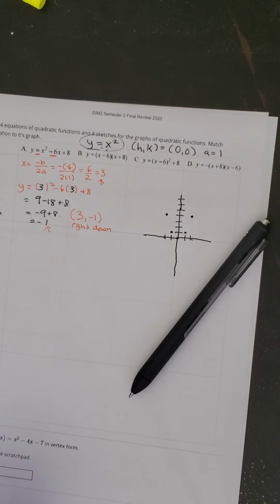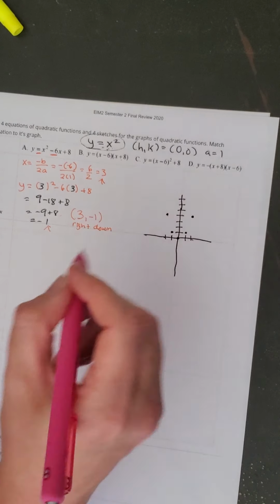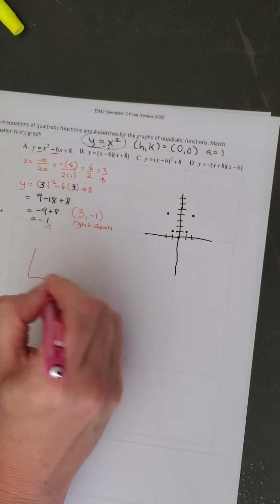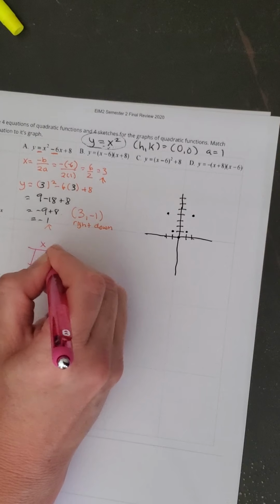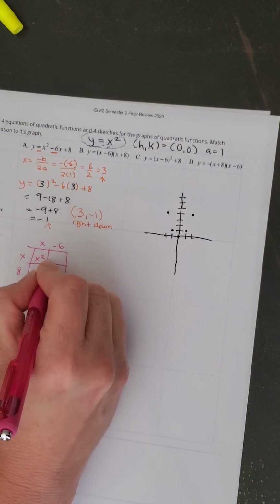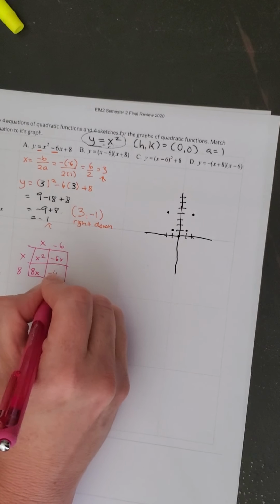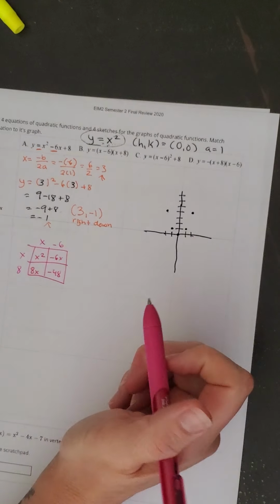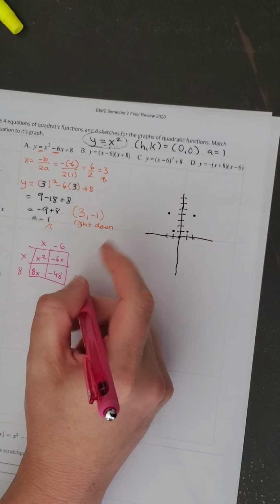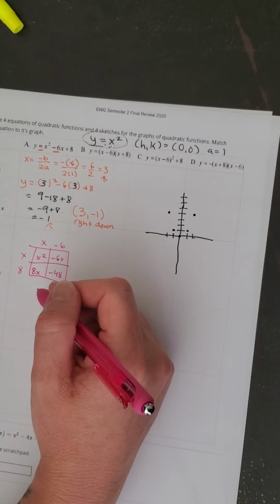All right, the next one, I'm going to simplify. X minus 6 times x plus 8. So I'll do that, x minus 6 times x plus 8, x squared minus 6x plus 8x minus 48. Okay, and so graphing, there's a couple different things you can do as well.